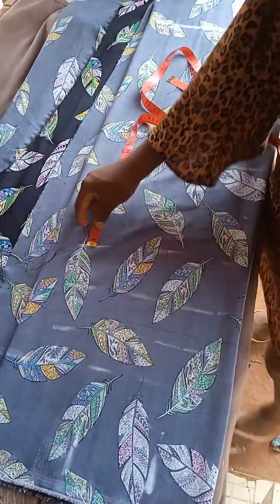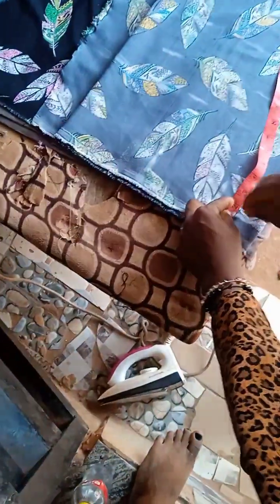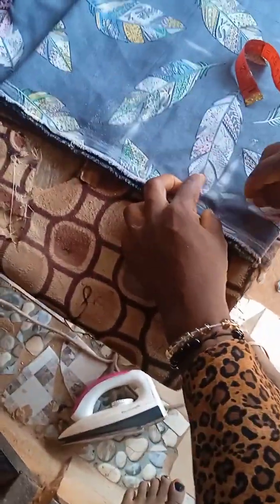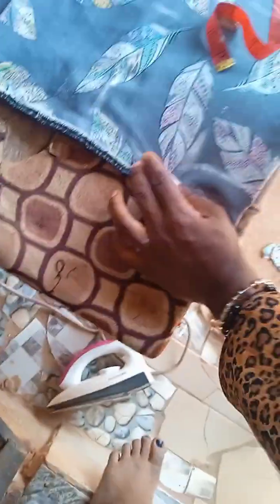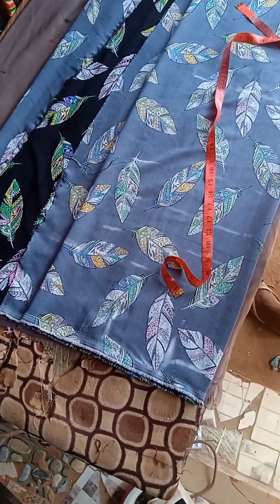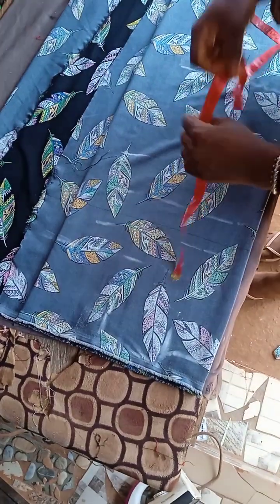So after that, I'm going to get my body circumference. So this is my neck, which I brought down by 1.5 inches. Then slit my shoulder. So I'm going to get my body circumference.